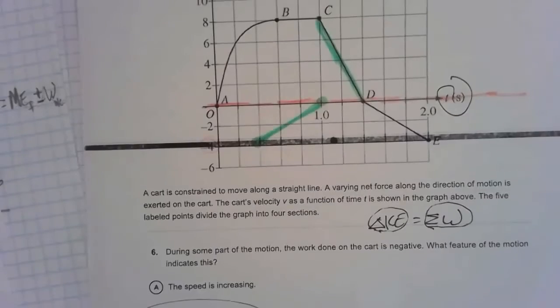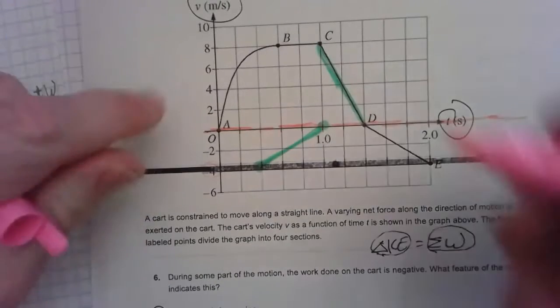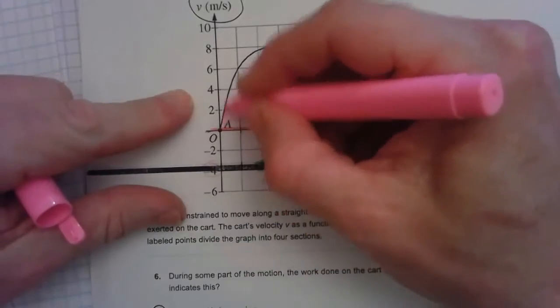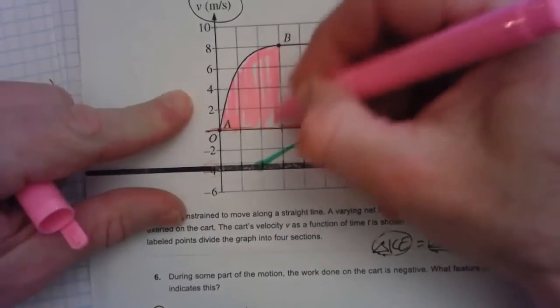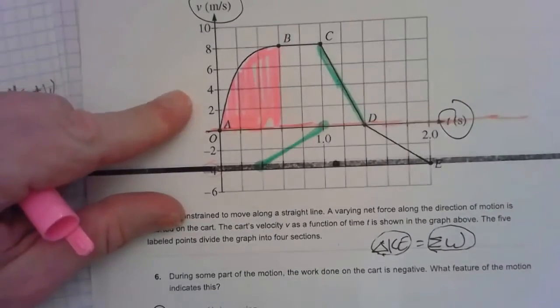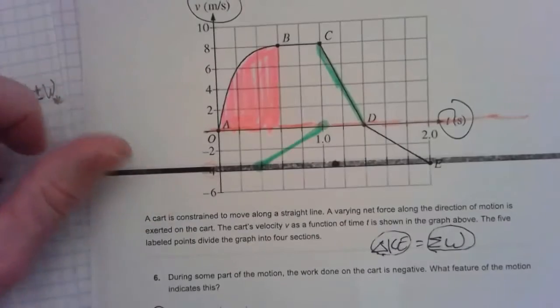So we look at our graph, and for each segment, I'm going to go nuts with the highlighters. We consider the area under. So like AB, that would be this. I failed coloring in kindergarten.